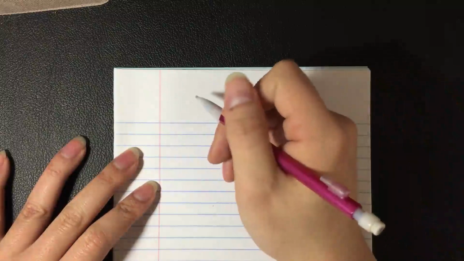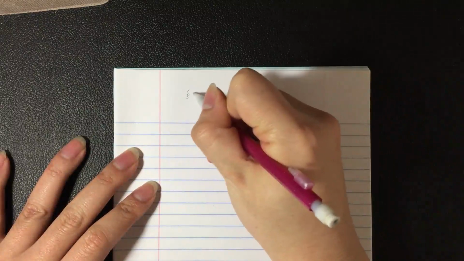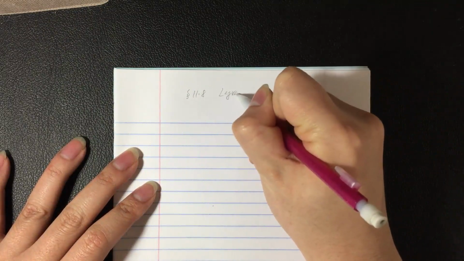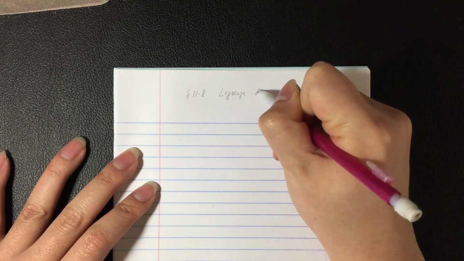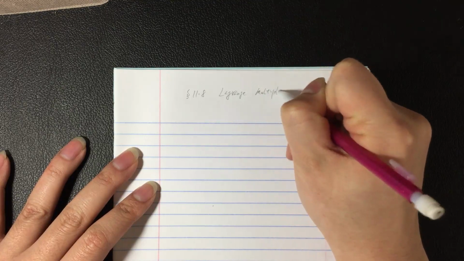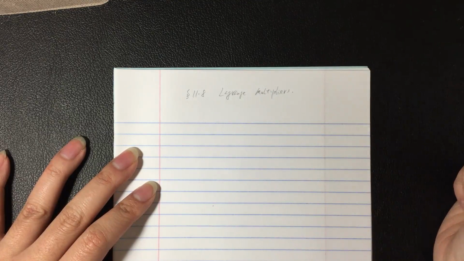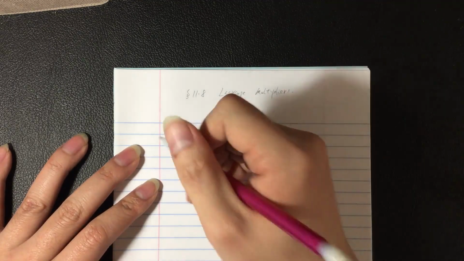Hello everyone. Today we will study Lagrange multipliers. Before I introduce what Lagrange multipliers are, first of all, let's keep this idea in mind.